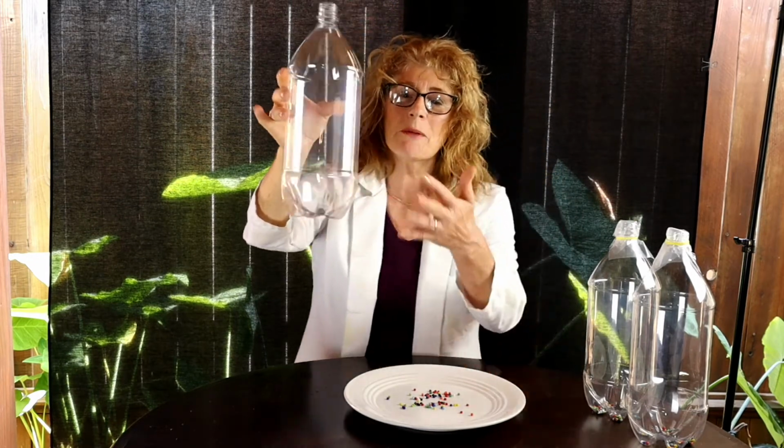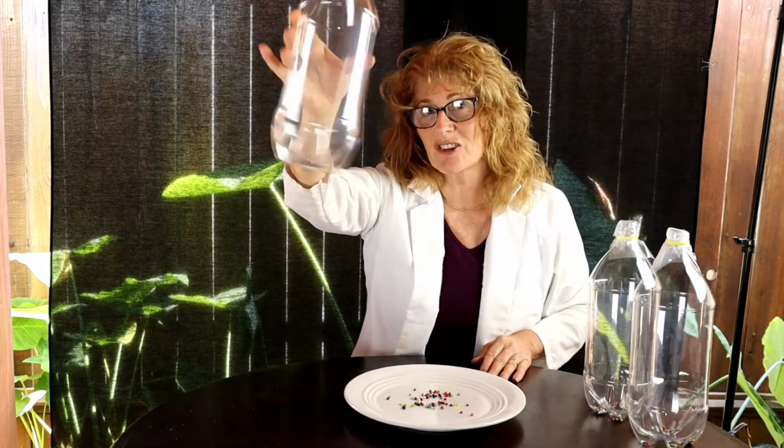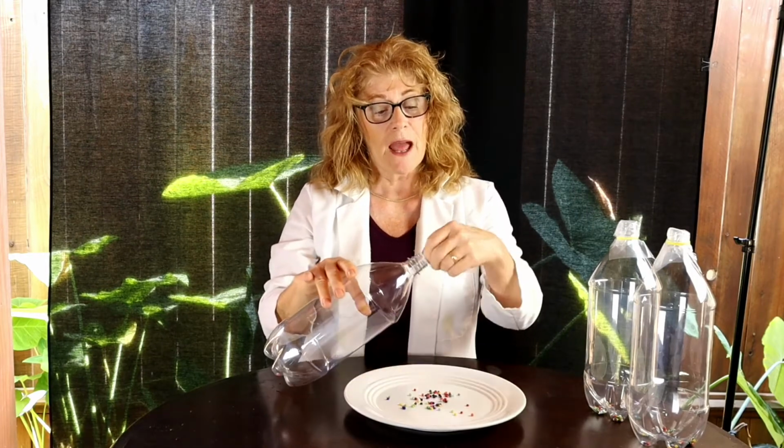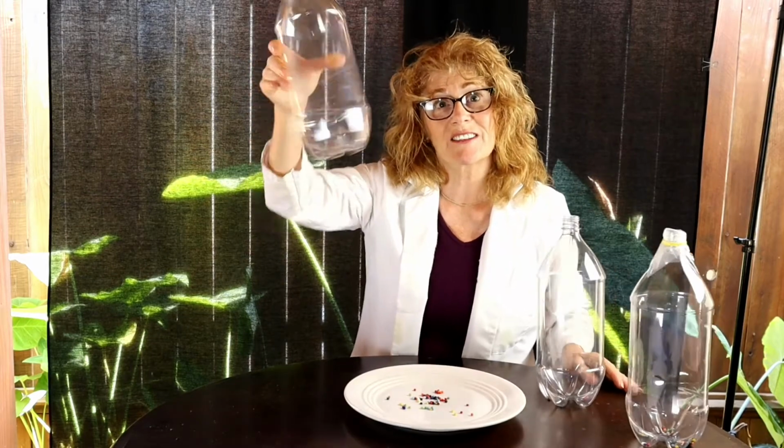So the beads moving around the bottle are kinetic energy. Now, if I put some more beads in the bottle, and I put the atoms and molecules in the water, I have even more kinetic energy.